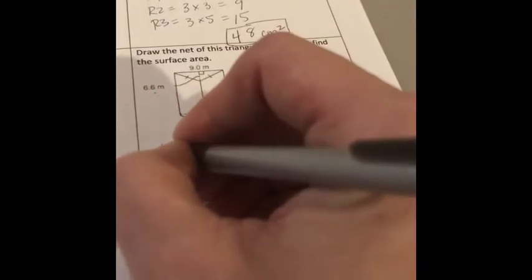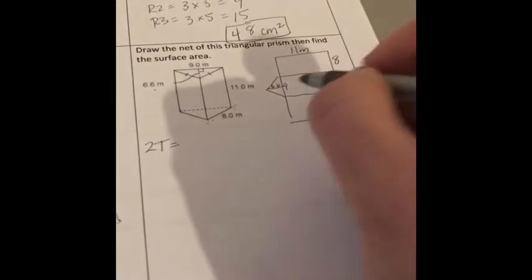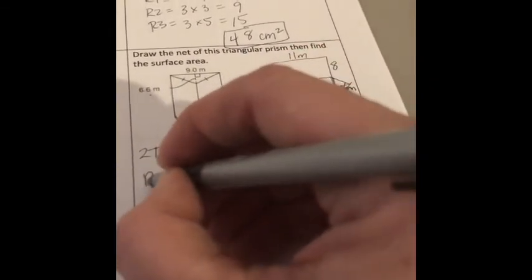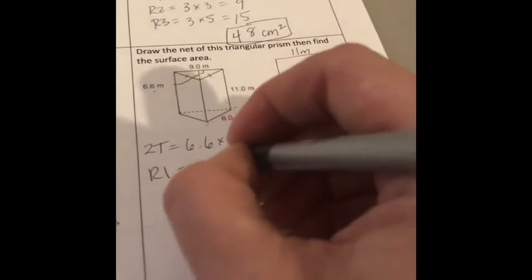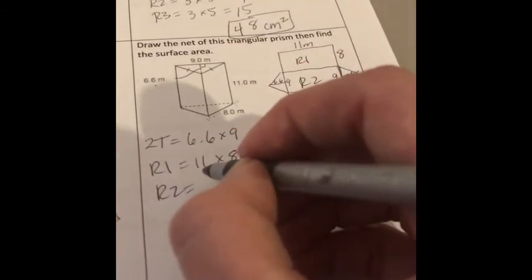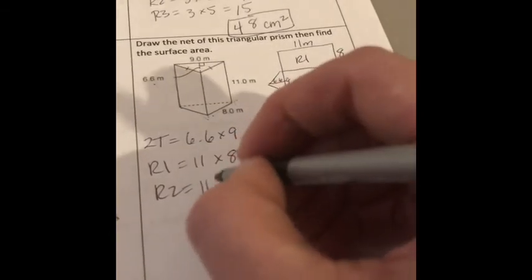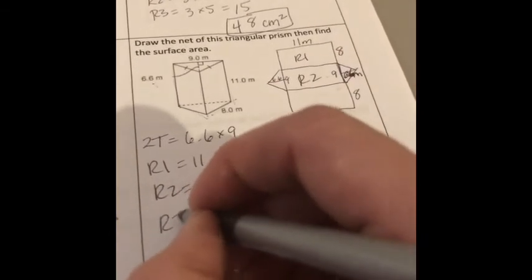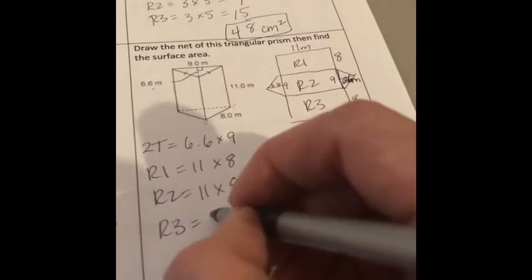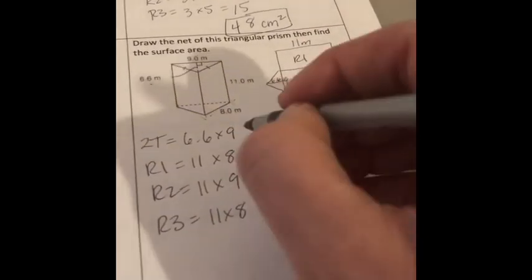So to write this all out, the two triangles would be the 6.6 times 9. Rectangle 1, we'll call this one 11 by 8. Rectangle 2, we go 11 by 9. Then we got 11 by 8.